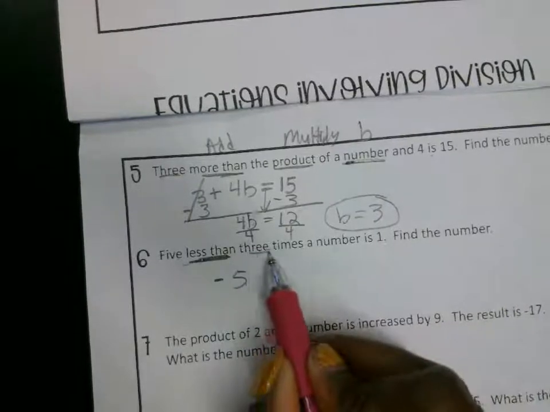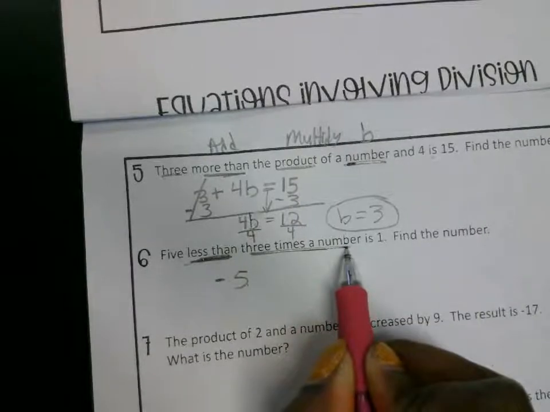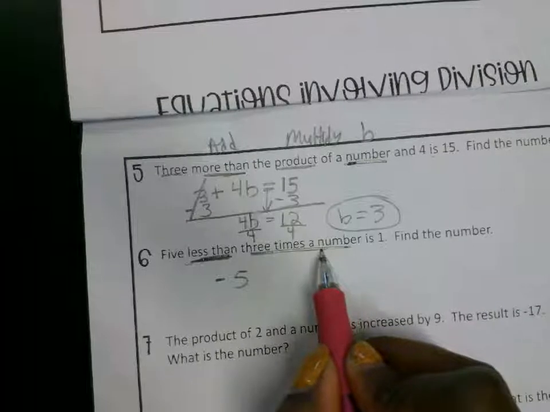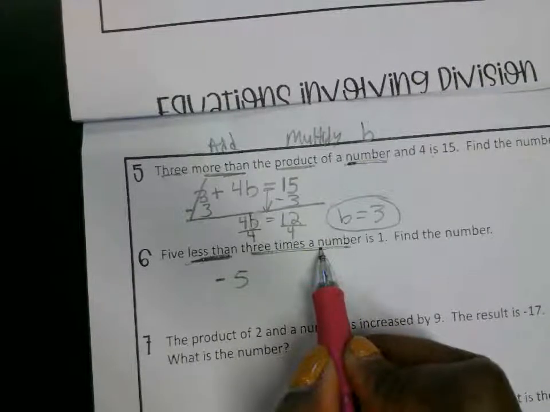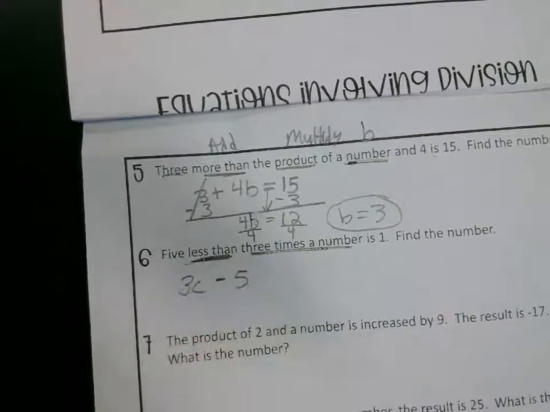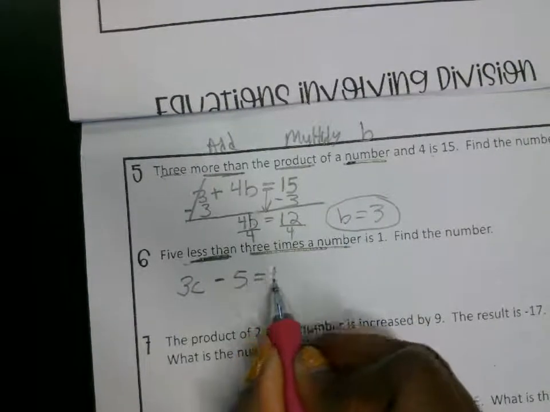It says 3 times a number. How do you write 3 times a number? Does it tell you what number? No. So what variable do you want to use? C. So we say 3C. What symbol do we use for is? Equals to 1.